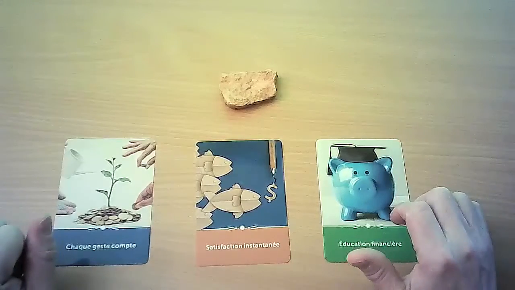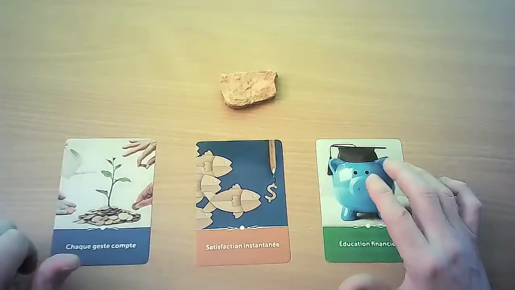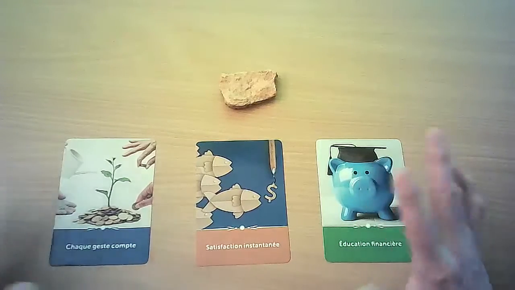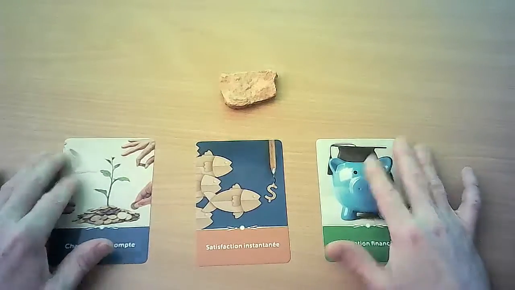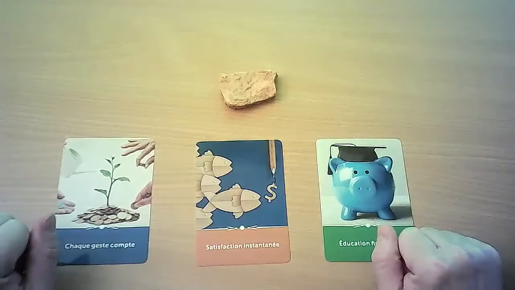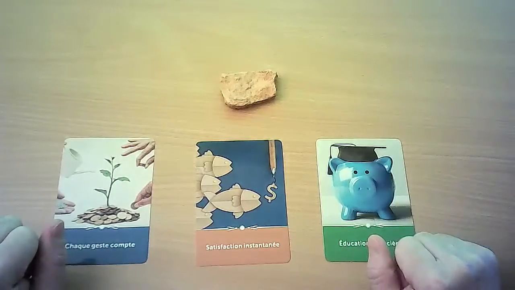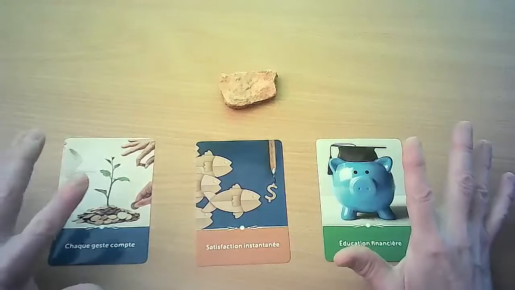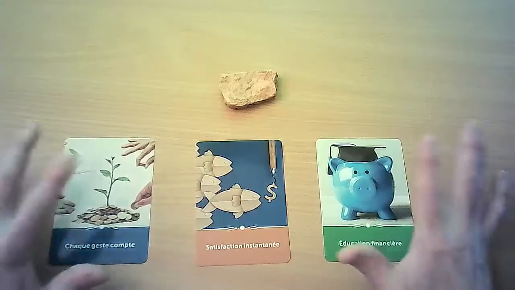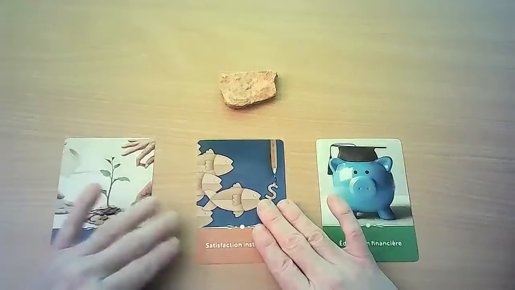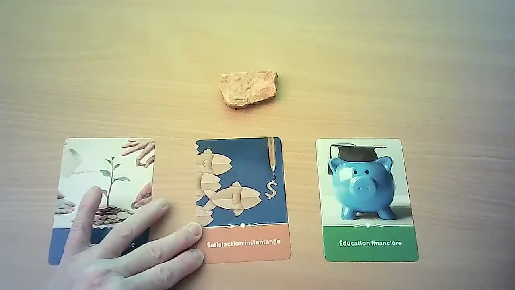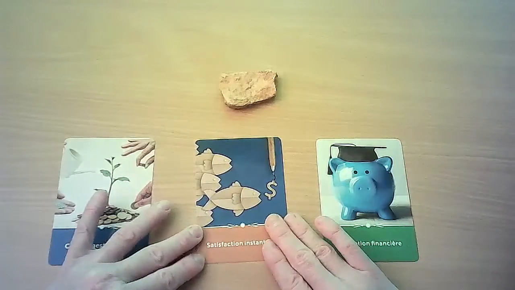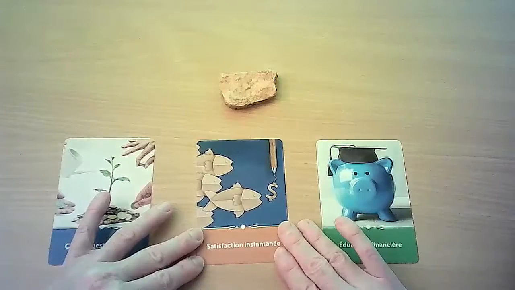Anyway, here we are urged to stop spending small amounts of money and save this for a rainy day. We need to educate ourselves financially more. We need to be cautious with our money. It's through a series of small decisions that you will get more stability in your life. And we should avoid what the next card tells us, that is satisfying ourselves immediately.